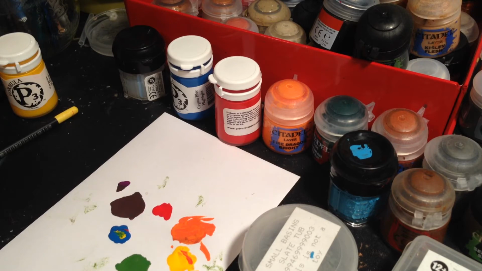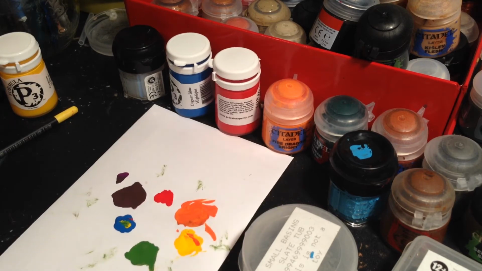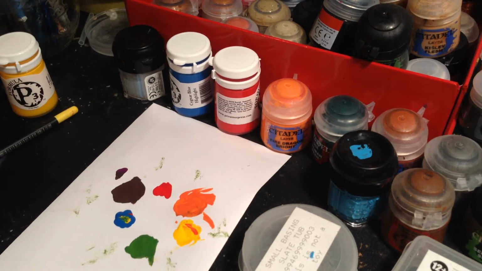Okay, and that's all well and fine. Great. I learned this in 4th grade. It's a color wheel. I can mix colors. Hoorah. How do I apply this to a miniature?